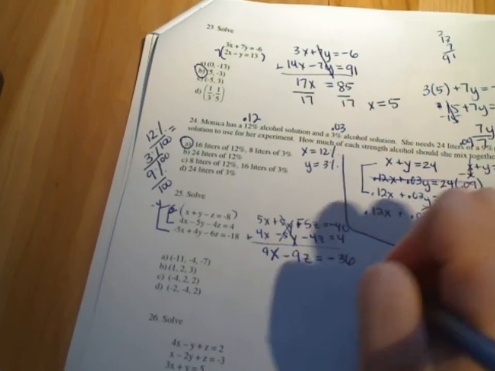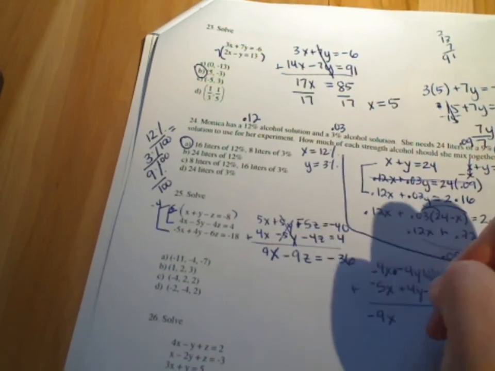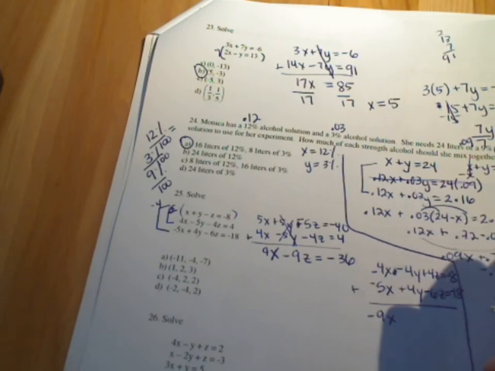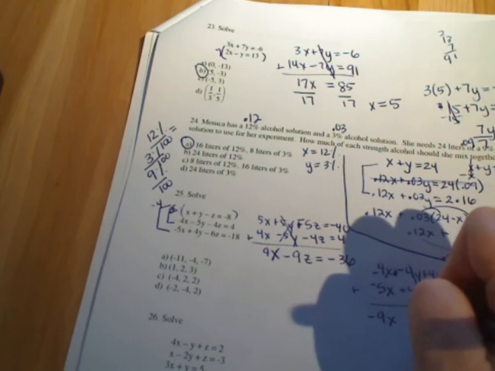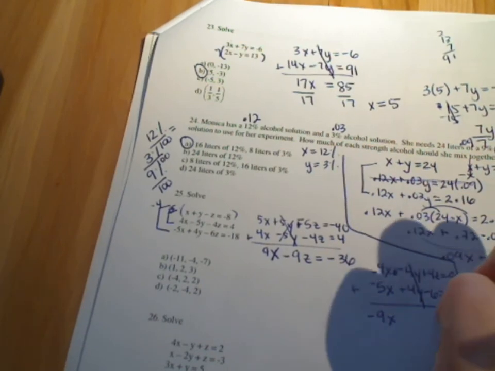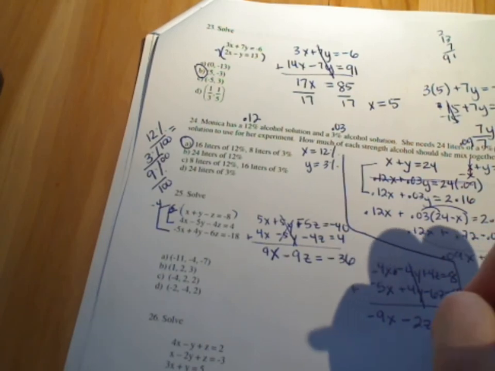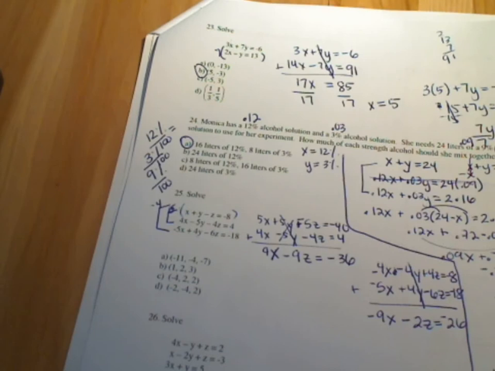Add them up, negative 9x, y's cancel out. I have negative 2z equals negative 26.